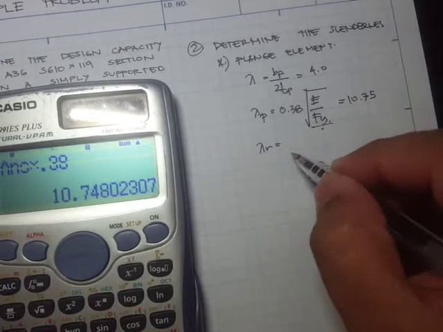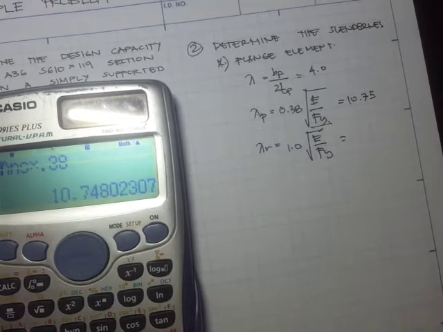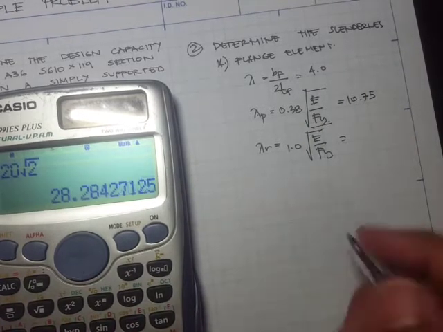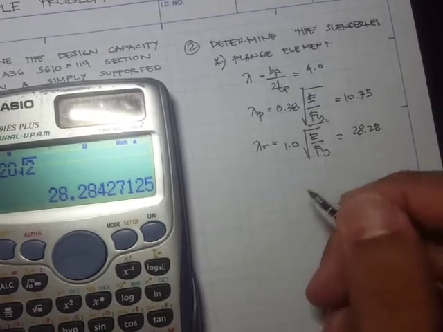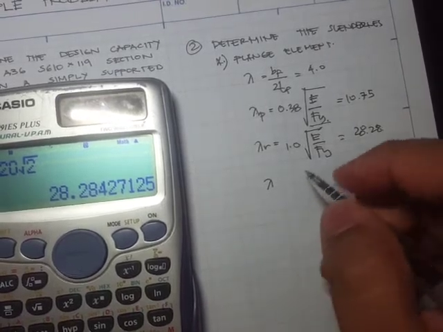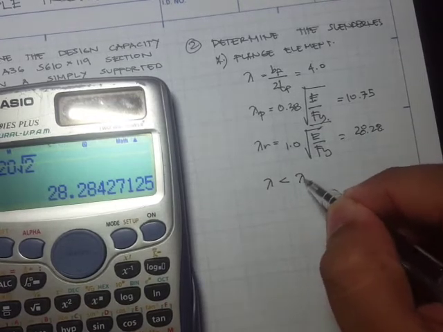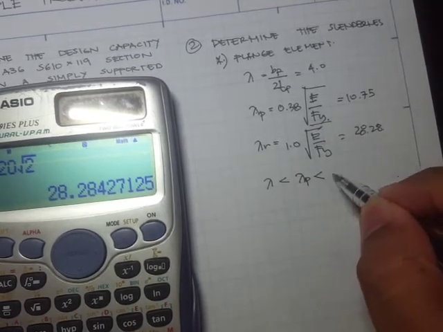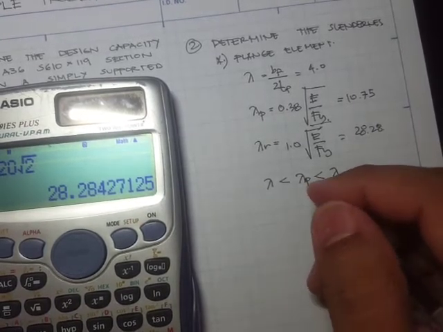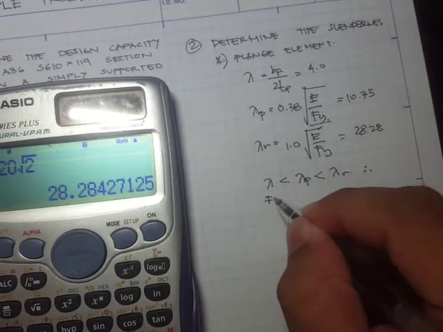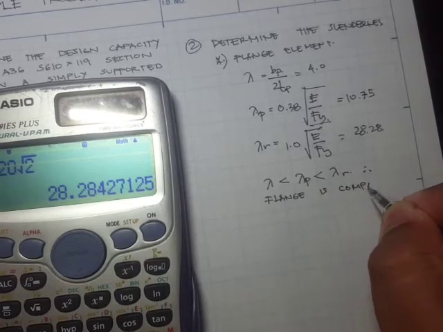This one is 1.0 square root of E over Fy, that's just 28.28, and we see that the slenderness of the flange, I mean the width to thickness ratio, is less than lambda sub p, and which is also less than lambda sub r. Therefore, the flange is compact.